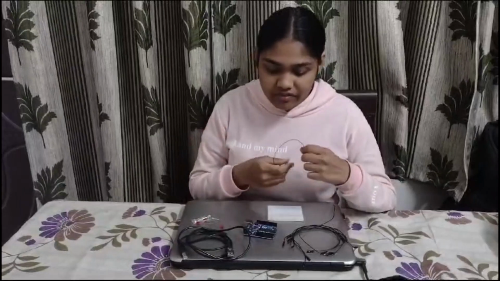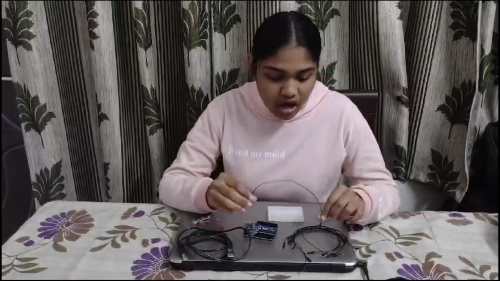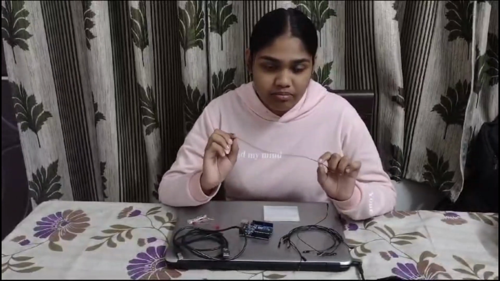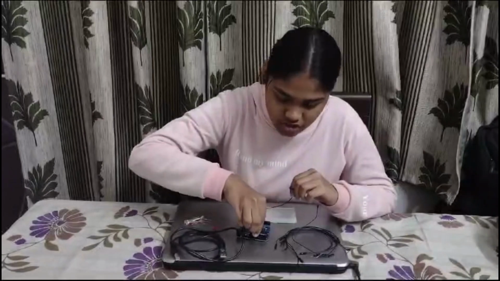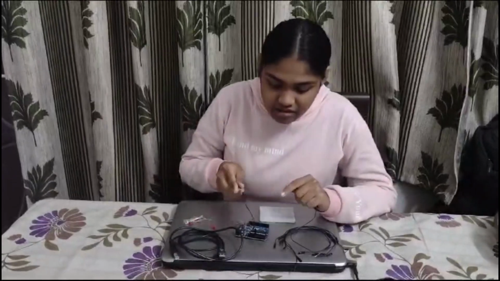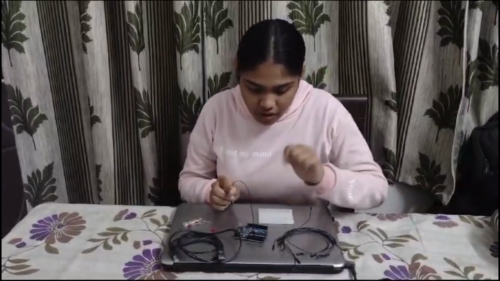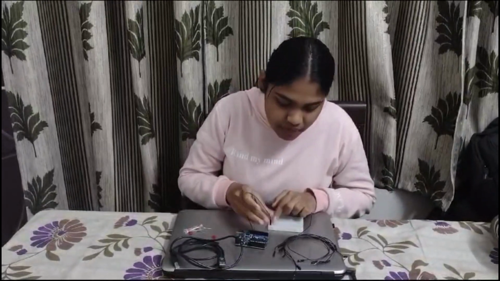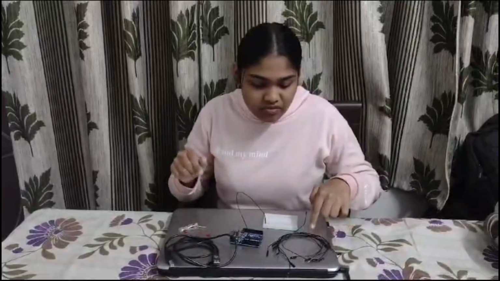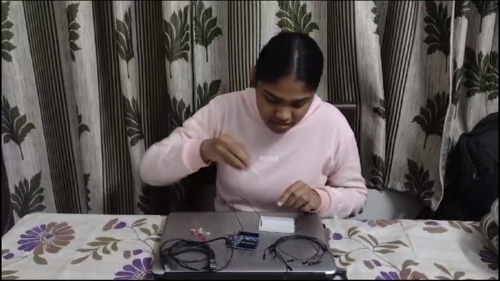Beginning with the code part, we will make the connections first. We will first connect this male to male jumper cable to the ground in the power section of the Arduino, and the second pin will go into the column of the negative part. Now the remaining jumper cables would be connected according to the LED pins.